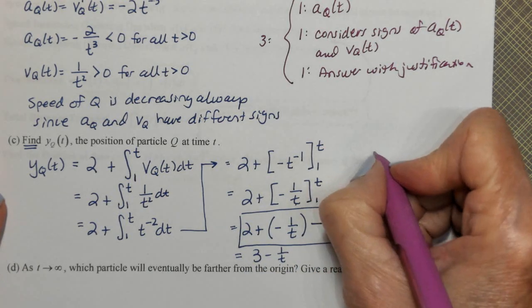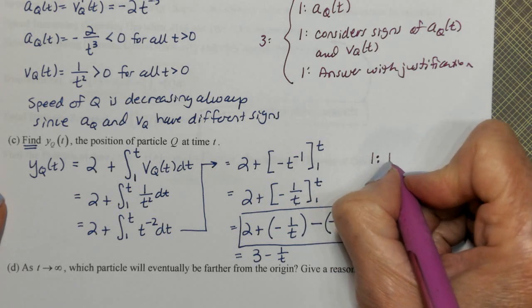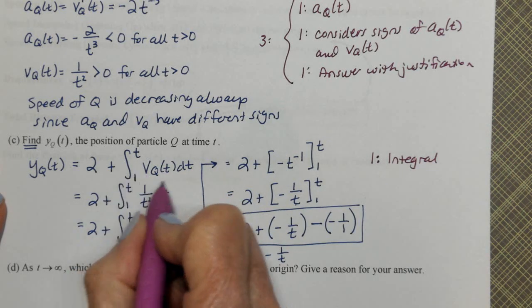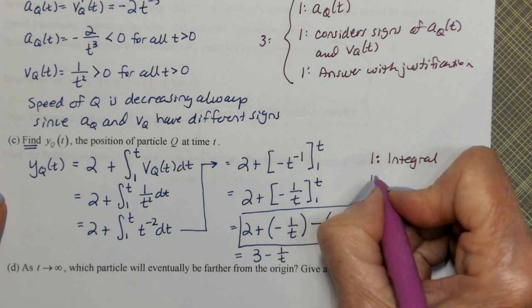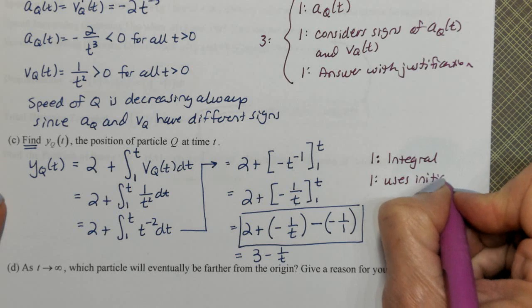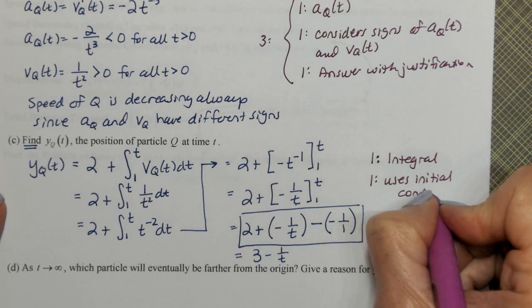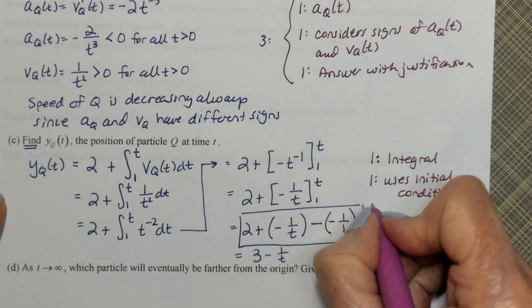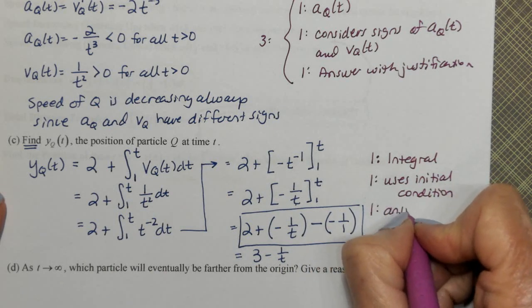All right, first point is for the integral. The integral here. The second point uses the initial condition. That would be the 2, and then 1 point for the answer.